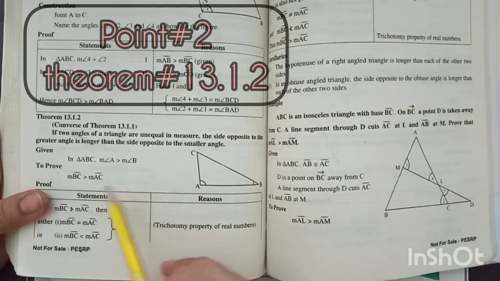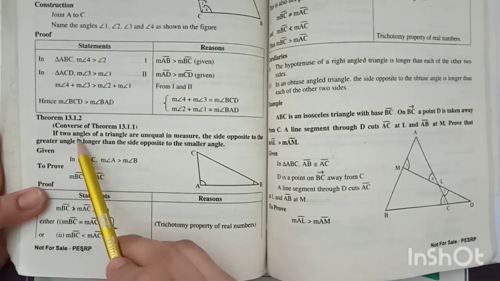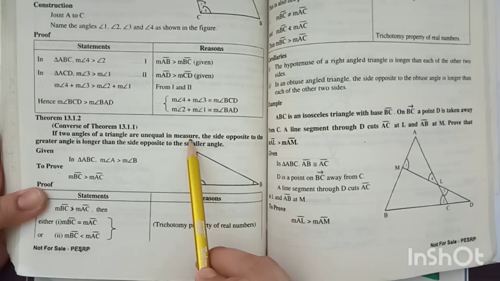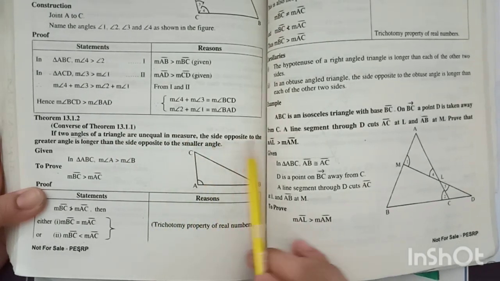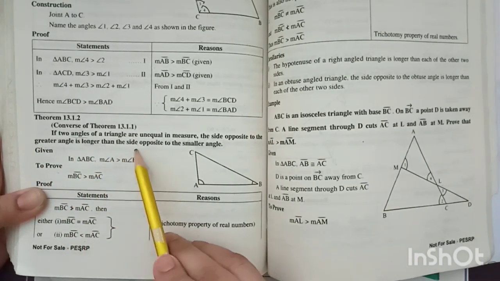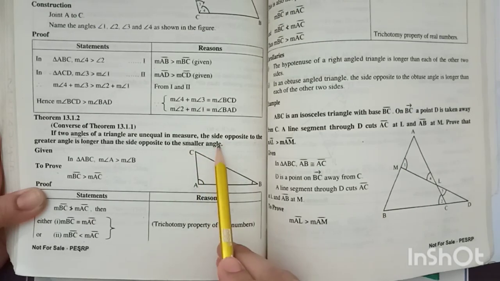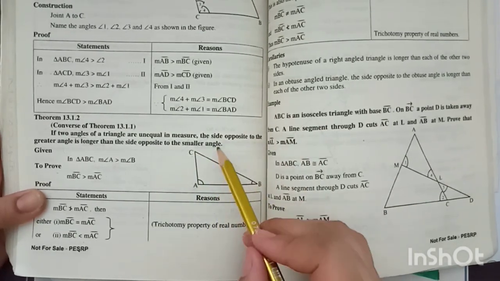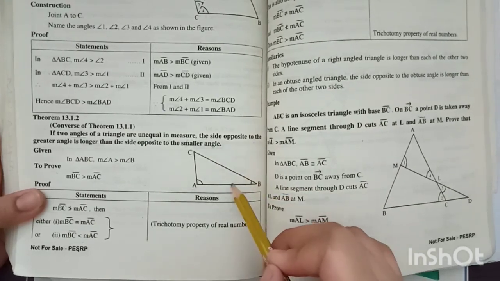Now my second point, if two angles of a triangle are unequal in measure, the side opposite to the greater angle is longer than the side opposite to the smaller angle. We have to understand this point through a diagram.